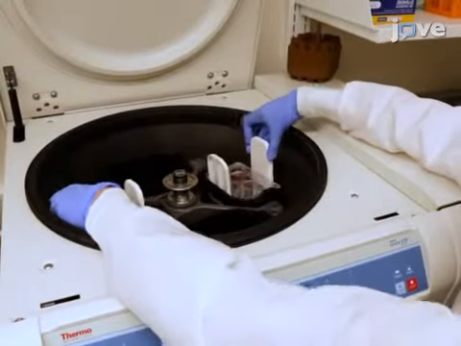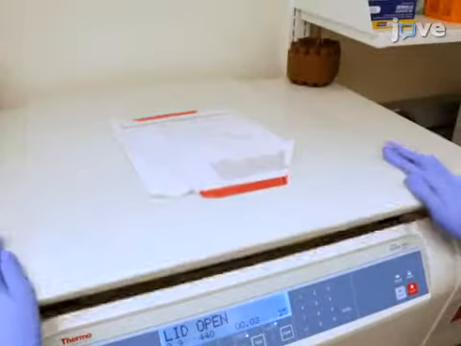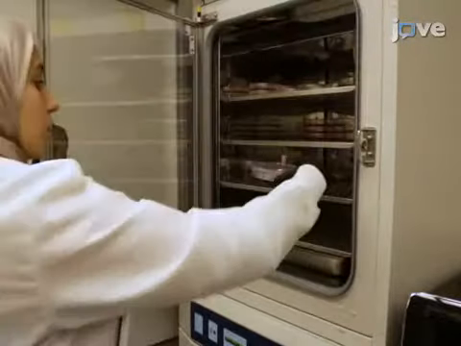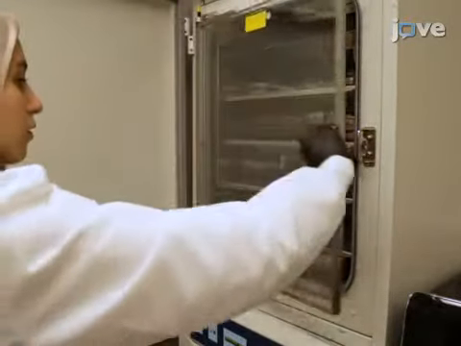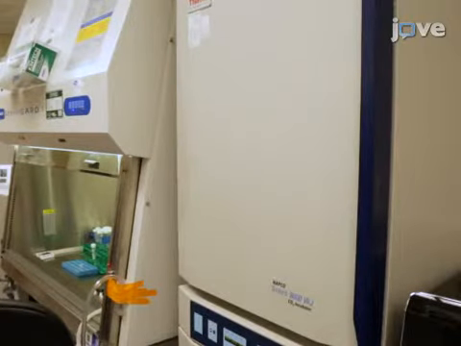Centrifuge the plate at 440 G for 120 minutes at 37 degrees Celsius. After centrifugation, transfer the plate to an incubator for overnight incubation at 37 degrees Celsius with 5% carbon dioxide.